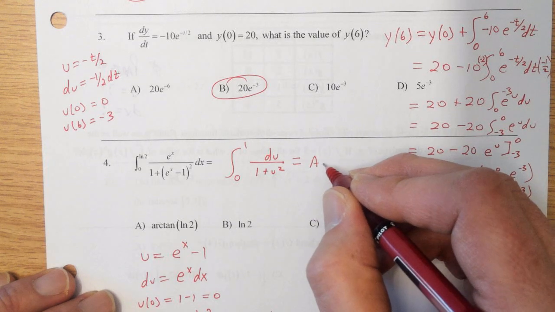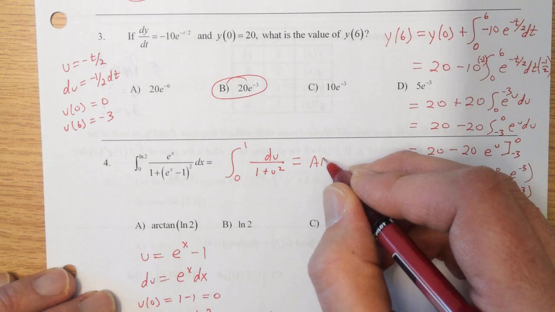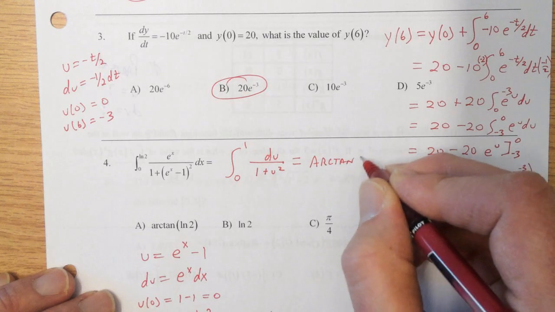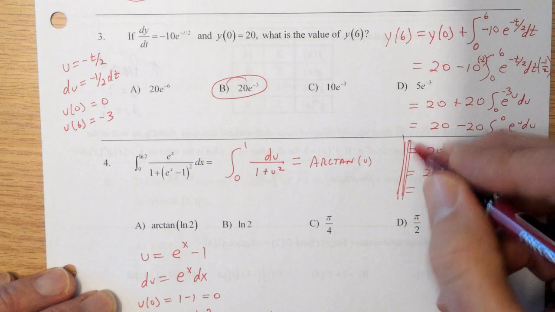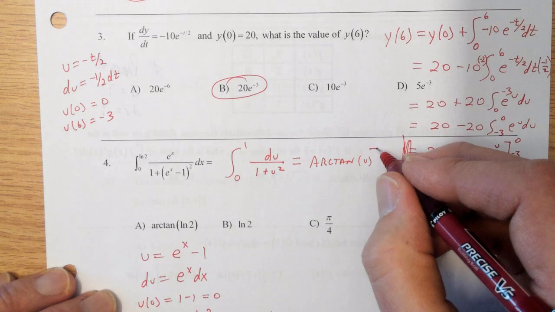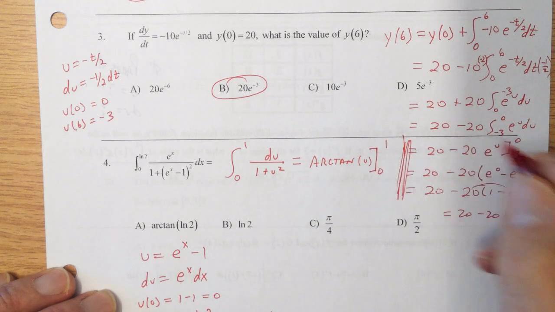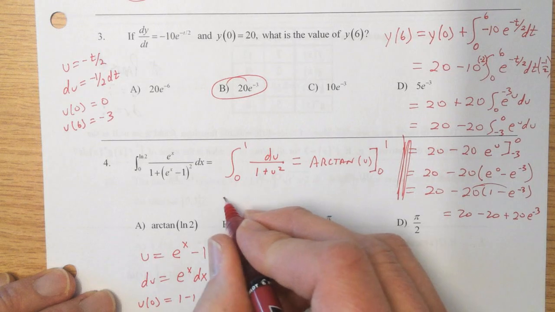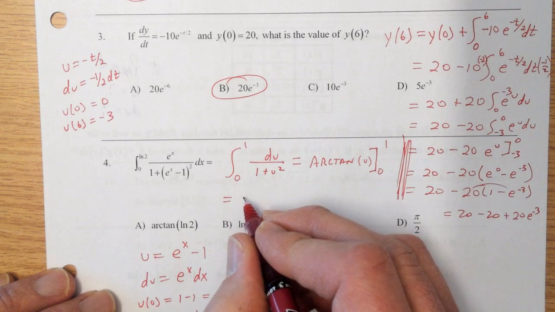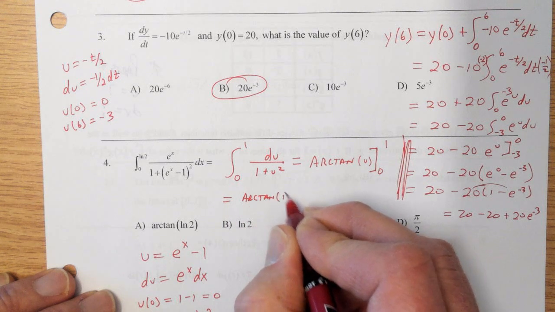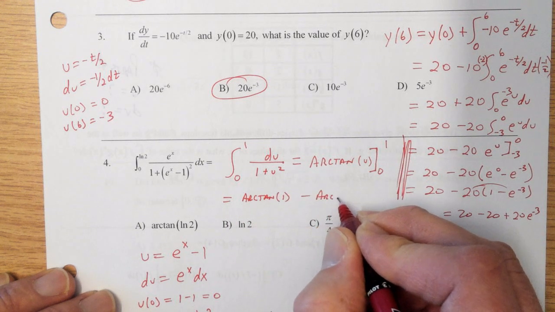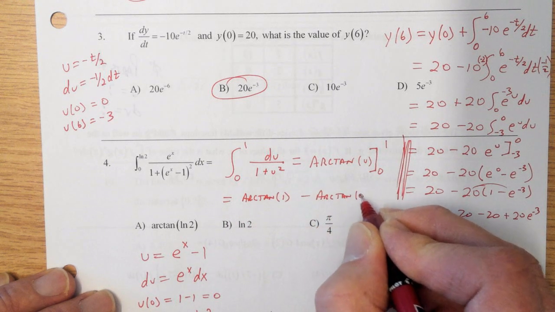So when we take the antiderivative, we get arctan of u, and that's being evaluated from 0 to 1. So we have the arctan of 1 minus the arctan of 0.